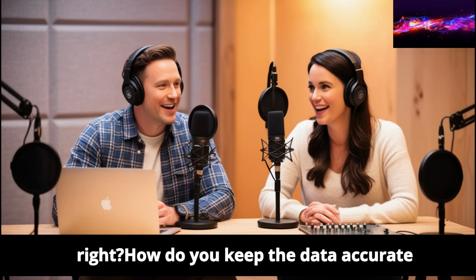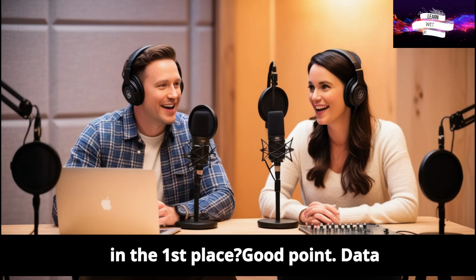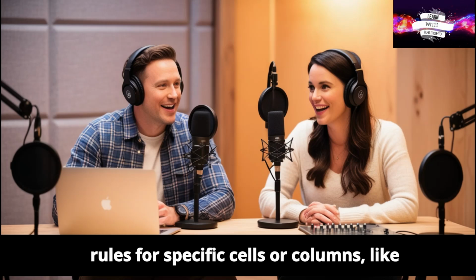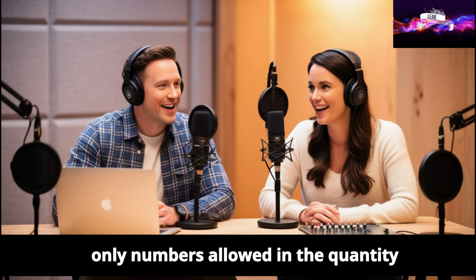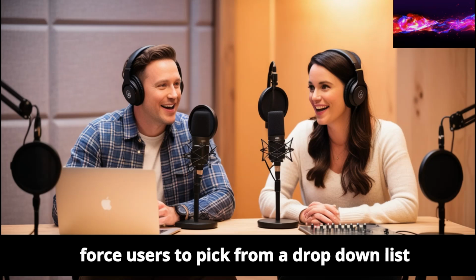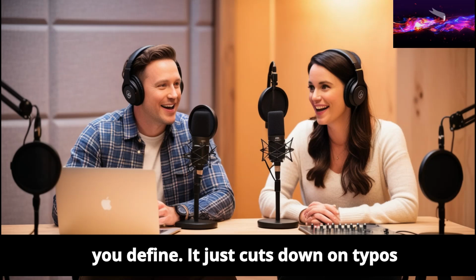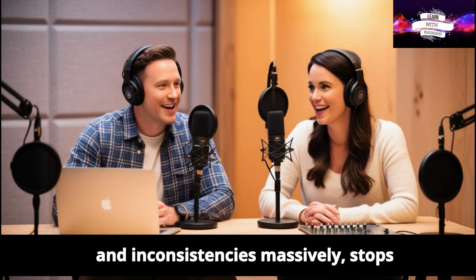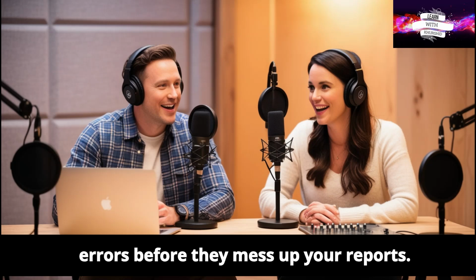So turning data into actual information. But garbage in, garbage out, right? How do you keep the data accurate in the first place? Good point. Data validation is key there. You can set rules for specific cells or columns, like only numbers allowed in the quantity column. Or maybe for category, you force users to pick from a drop-down list you define. It cuts down on typos and inconsistencies massively, stops errors before they mess up your reports.